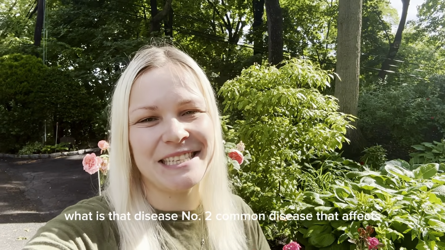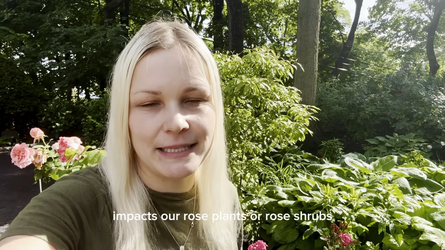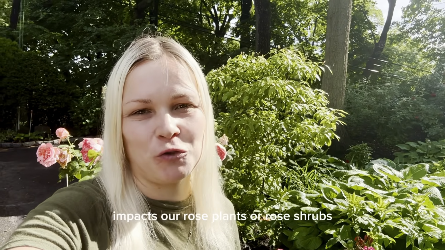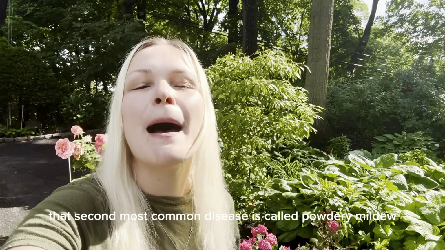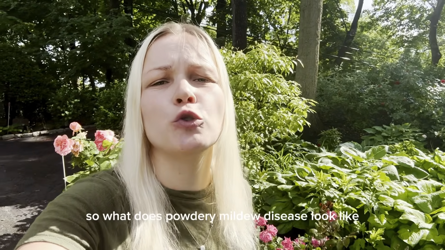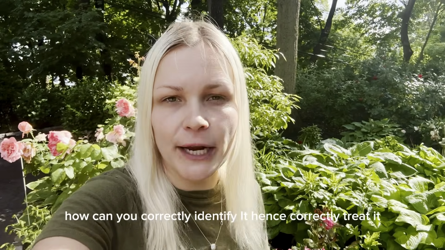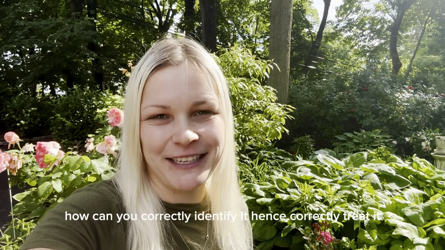What is that disease number 2? Common disease that affects and impacts our rose plants or rose shrubs. That second most common disease is called powdery mildew. So what does powdery mildew disease look like? How can you correctly identify it, hence correctly treat it?